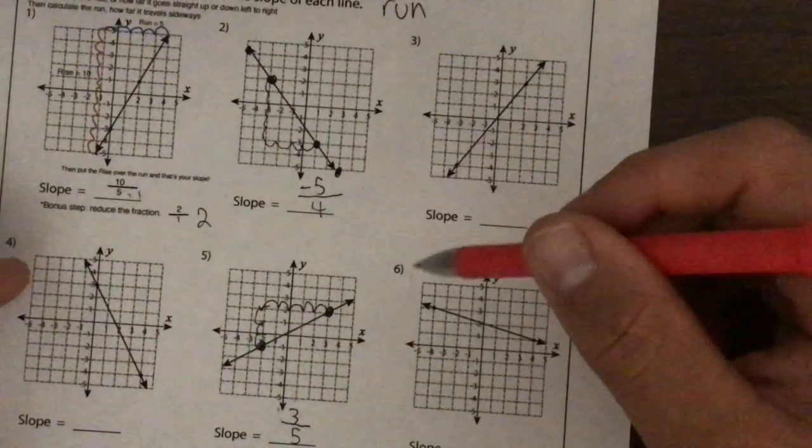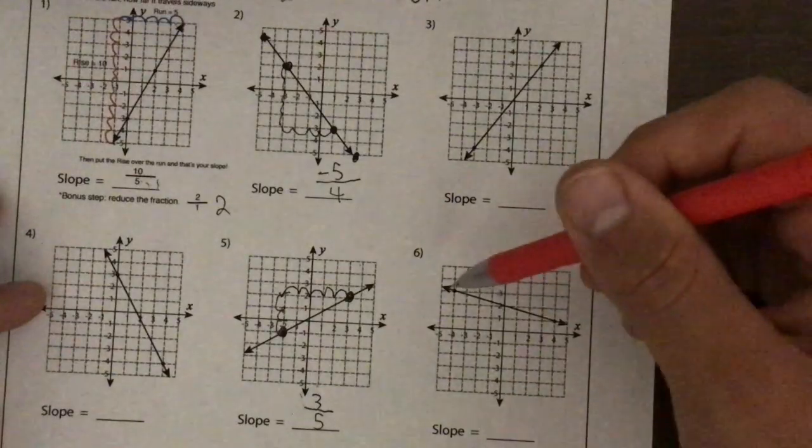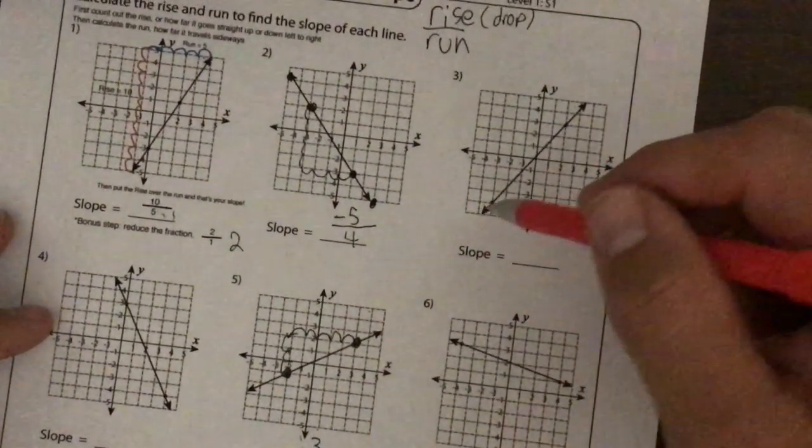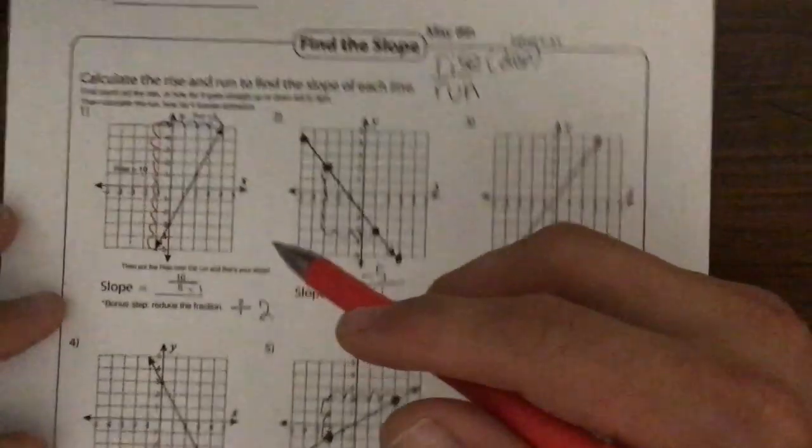All right, so find the rise and run, okay, for these ones right here. Remember, it can be negative. If it's going down, if you're starting higher than you're ending, okay, it's a negative slope, okay? If it's going up, positive. All right, hopefully this helped.